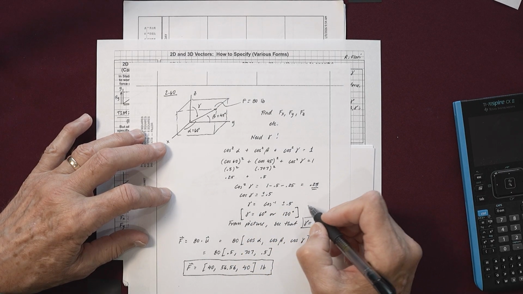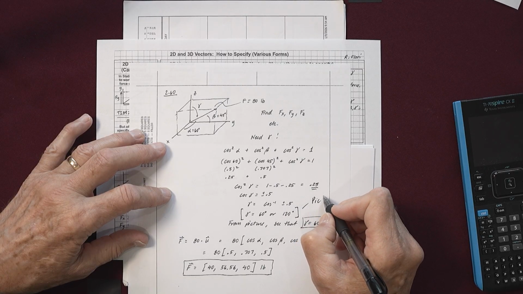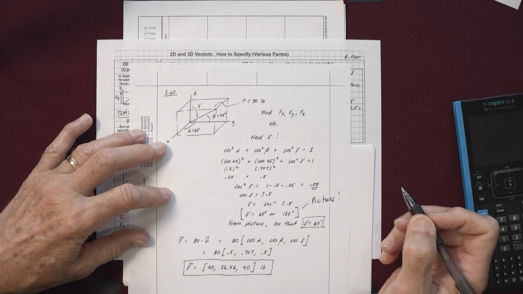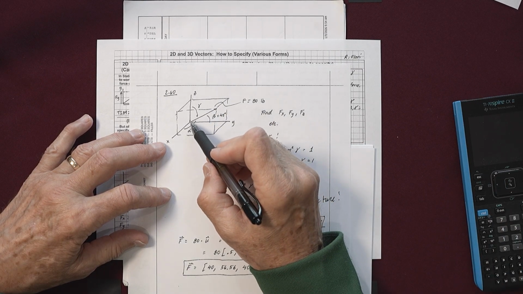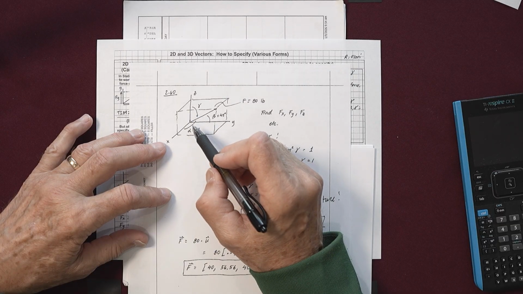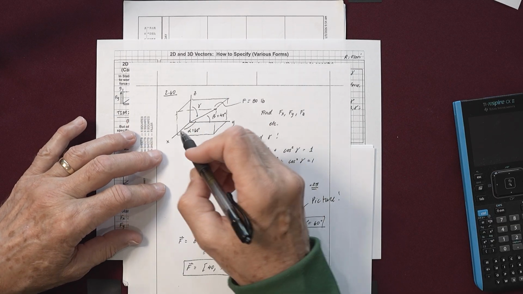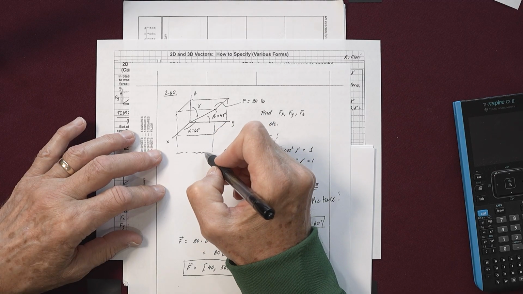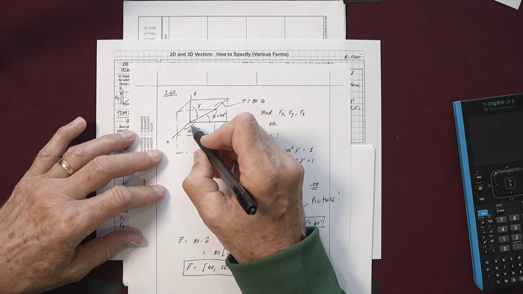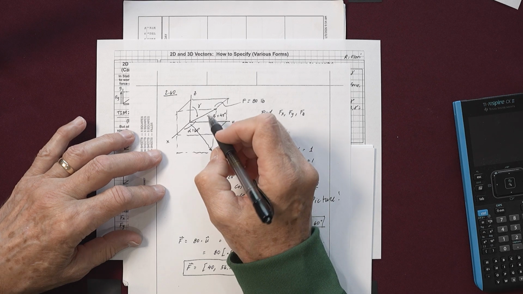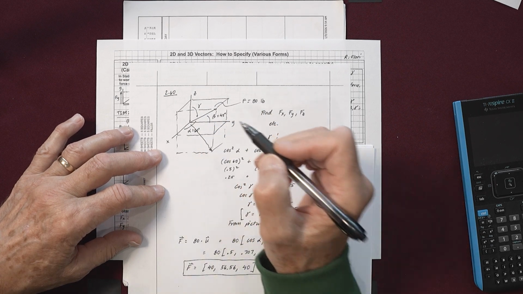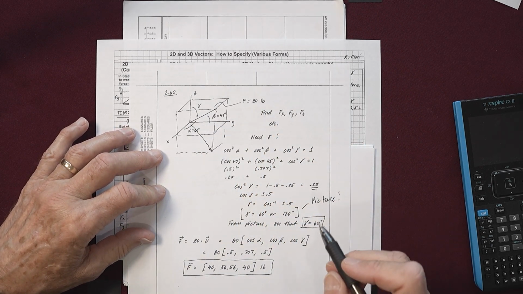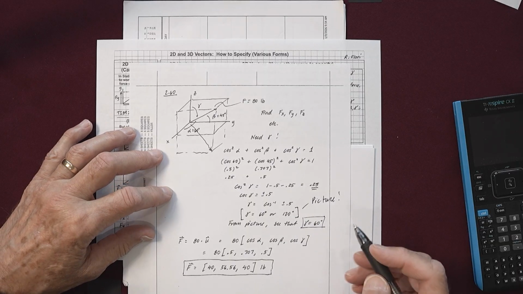Well, basically, you must go to your picture and see what's going on. Again, gamma can be 60 or it can be 120. In other words, this vector could be below the xy plane. It could be down here. And in that case, gamma would be 120. But in this case, it's 60 from the picture.